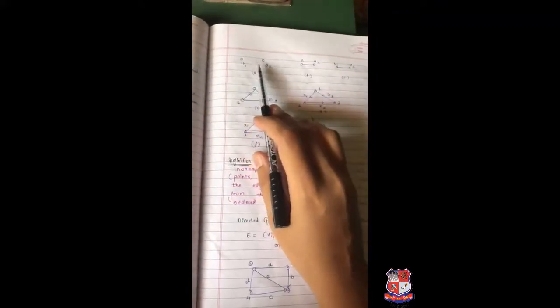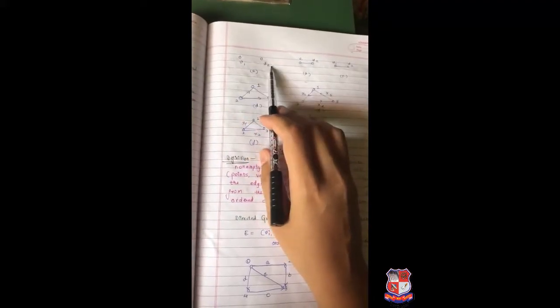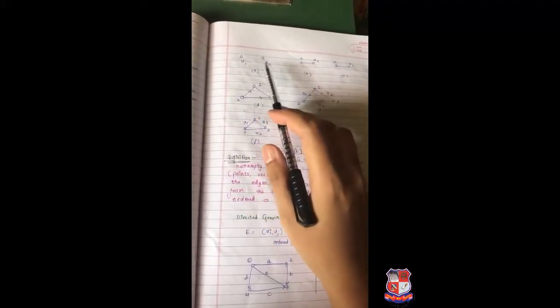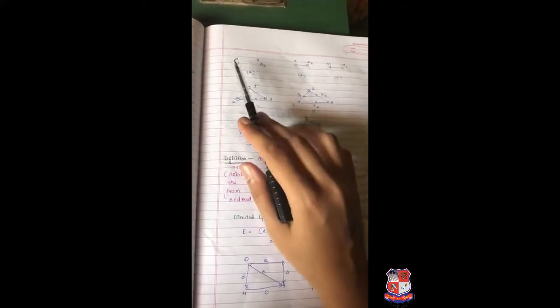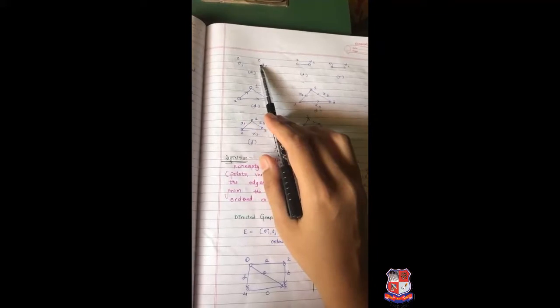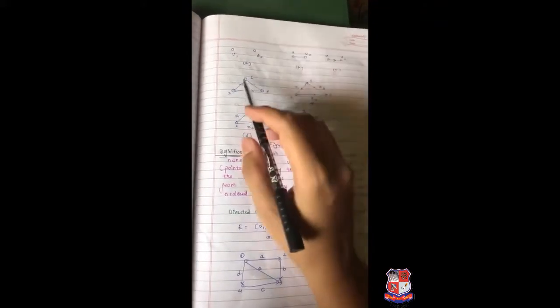Here we can take V1 and V2. In this figure, V1 and V2 are vertices, and they are connected. Here V1 and V2 are not connected. Same here, you can consider V1 to V2. It is a directed edge from V1 to V2.